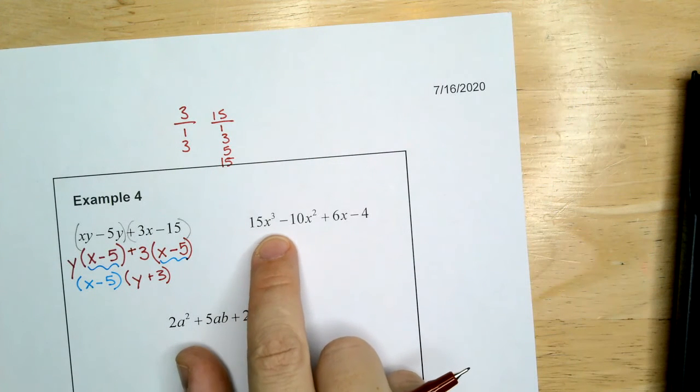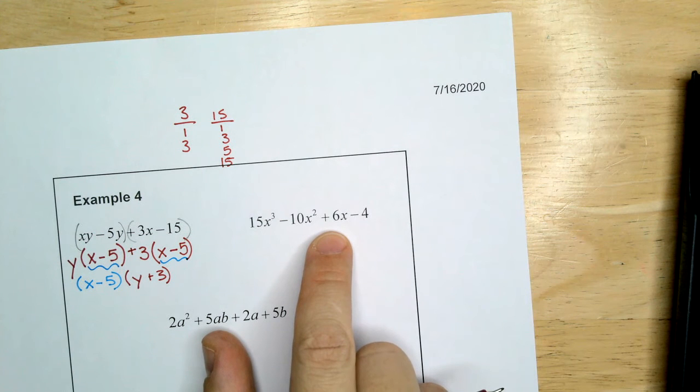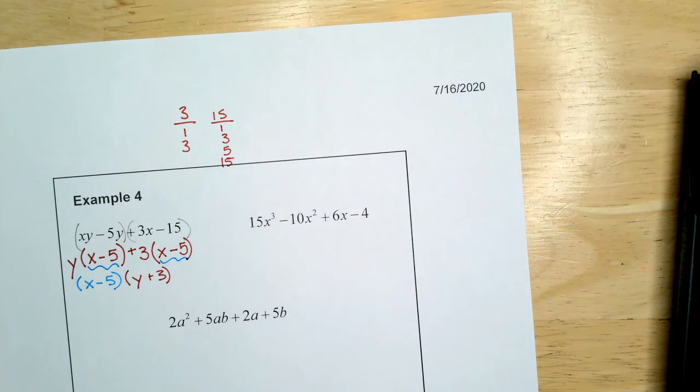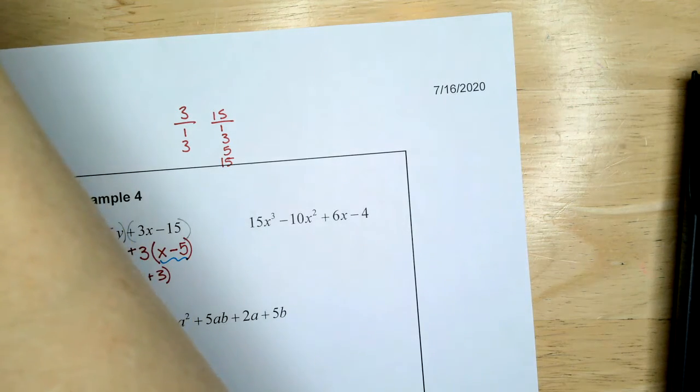Okay, so 15x to the third minus 10x squared plus 6x minus 4. Look for a greatest common factor. There is not a greatest common factor. Separate them into two groups, all right?